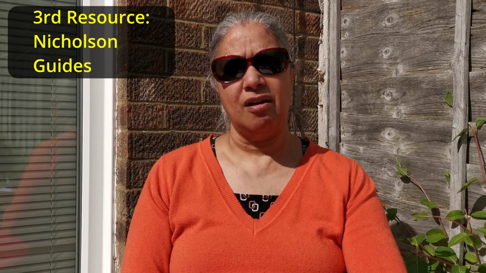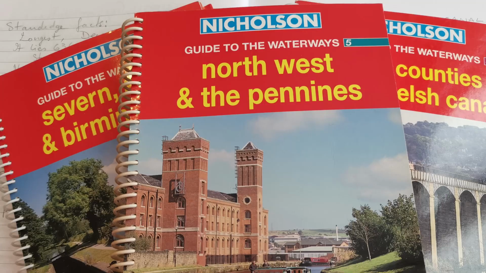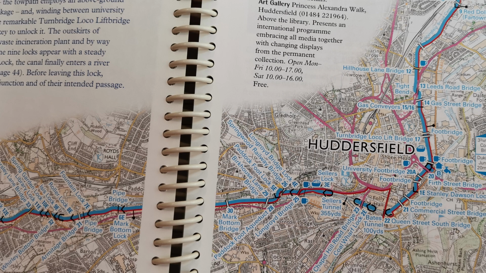The third resource that we use are the Nicholson Guides. Now Peter has these on the back of the boat with him once he starts cruising, and he can refer to it to find out which direction the next bend is going in, what the mooring situations are like ahead if we want to stop for lunch or anything like that. So it's a pretty good resource for that.